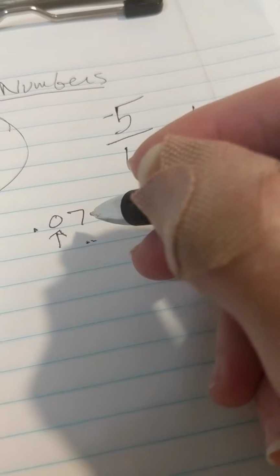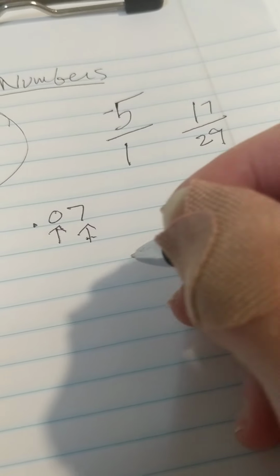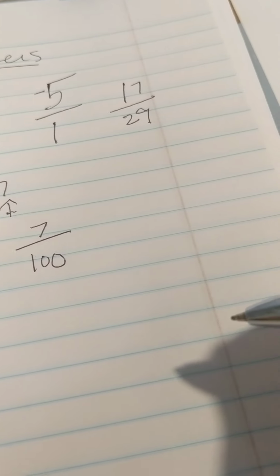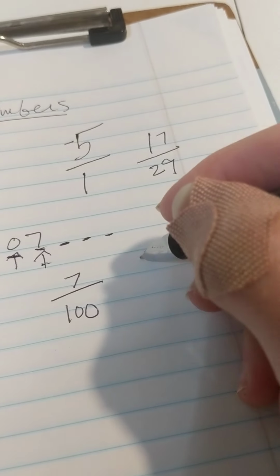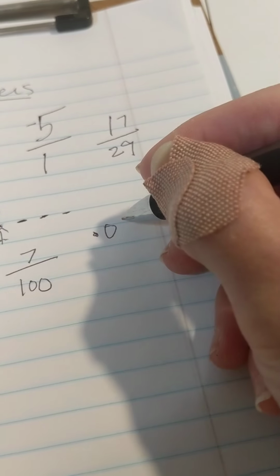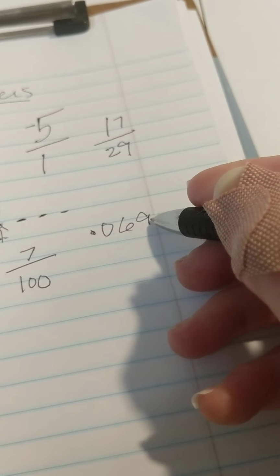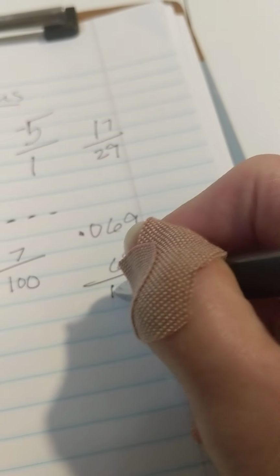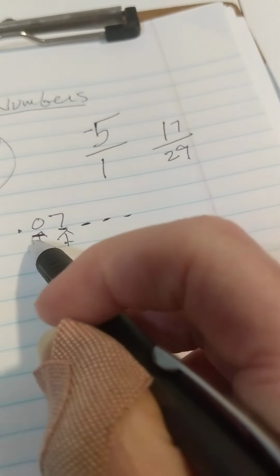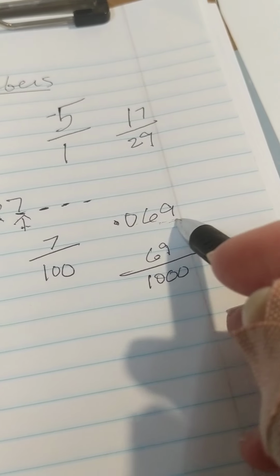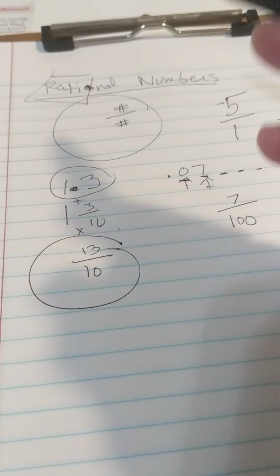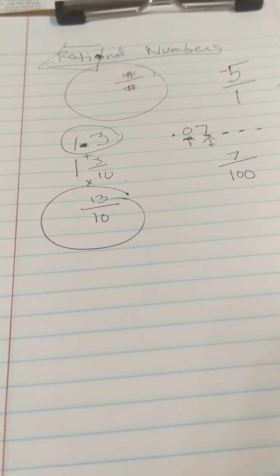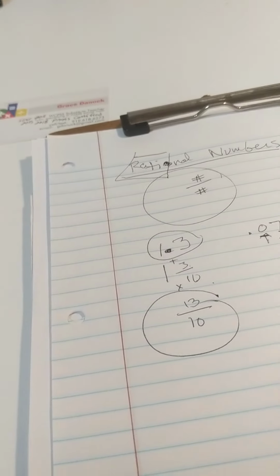Same thing with any other type of decimal like this. The first place after the decimal is tenths, the second place is hundredths, so that decimal equals 7/100. As many spaces as you go up, you just add zeros in your denominator. So if you had 3 spaces, that would be over 1,000 because it's tenths, hundredths, thousandths. So the bottom number is 1,000. Just to clarify, decimals will also qualify as a rational number.